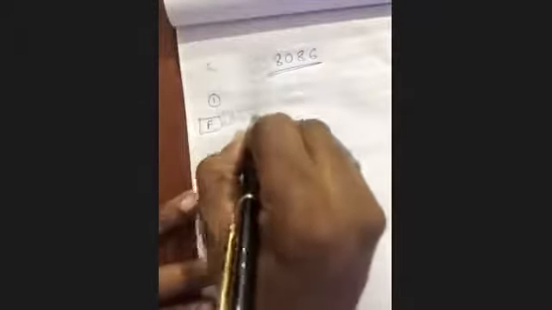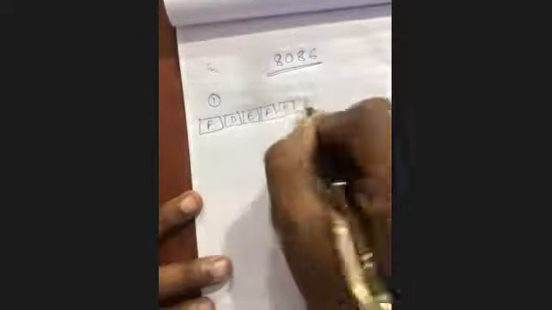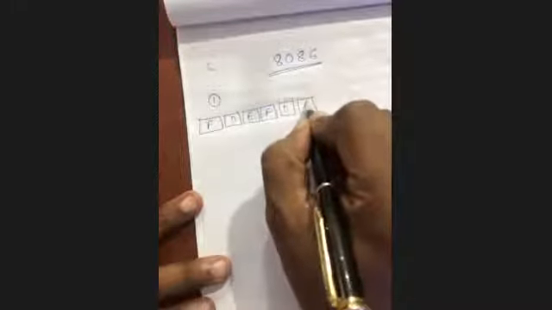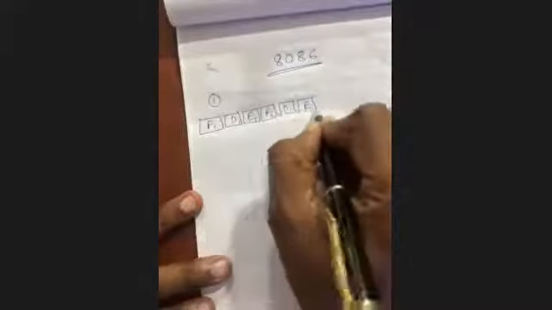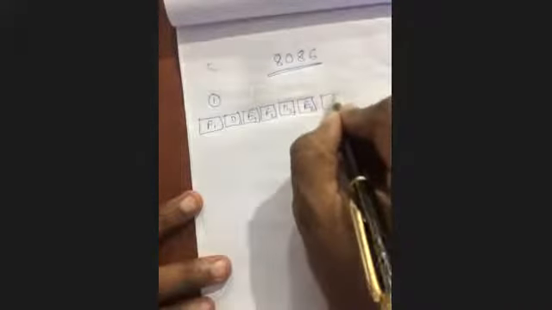For an instruction in 8085, what are the three steps? The steps are fetch, decode, and execution. Fetch, decode, execution; fetch, decode, execution; fetch, decode, execution.